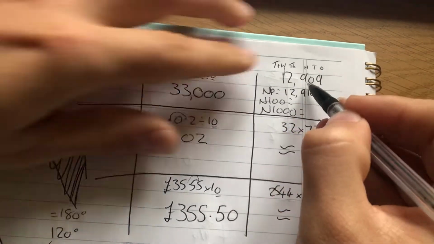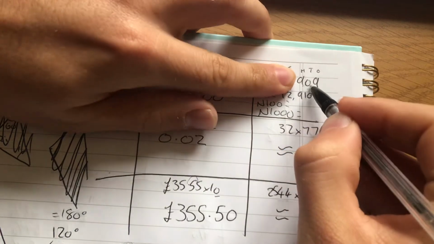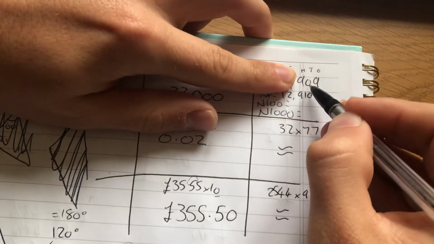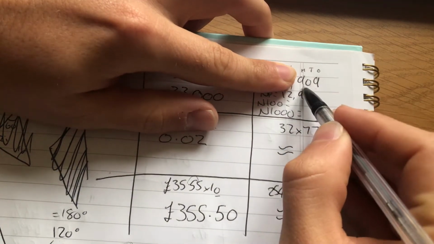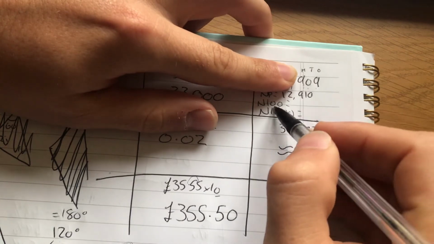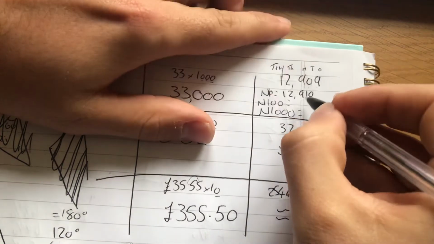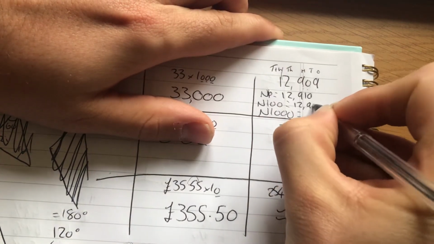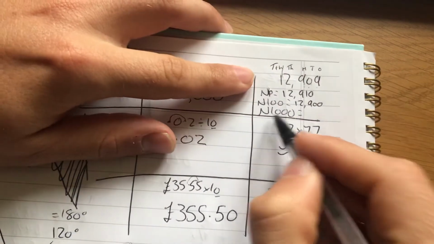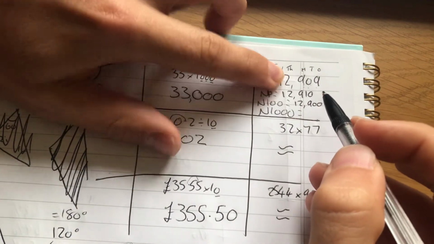Nearest 100. Right, we're looking at 100s now. So we've got a 9 there. Our 10 is a 0. And actually, if you look at the full one, 909, well, which 100 is that closest to? It's going to be 900, isn't it? So 12,900. And then the nearest 1,000, so we'll cover up the 10,000 one.